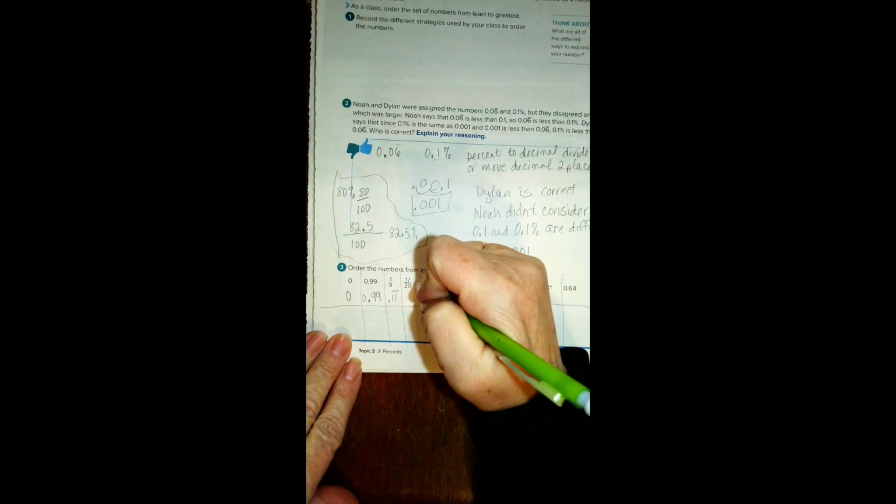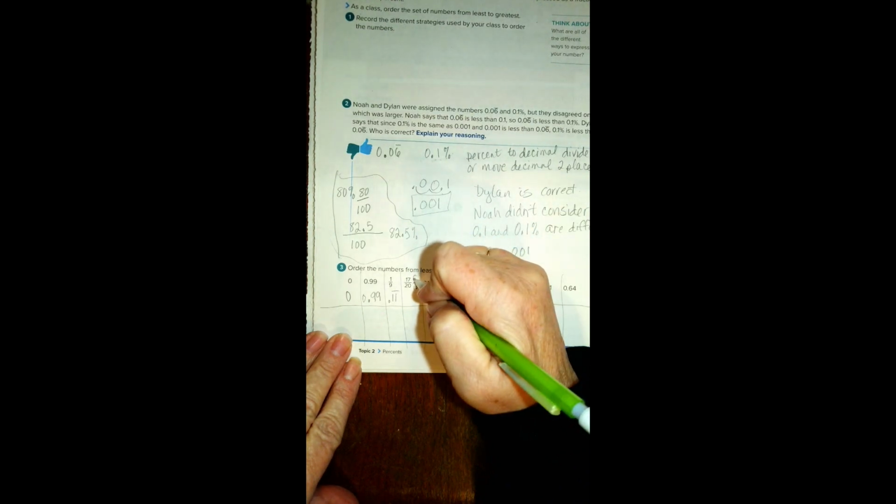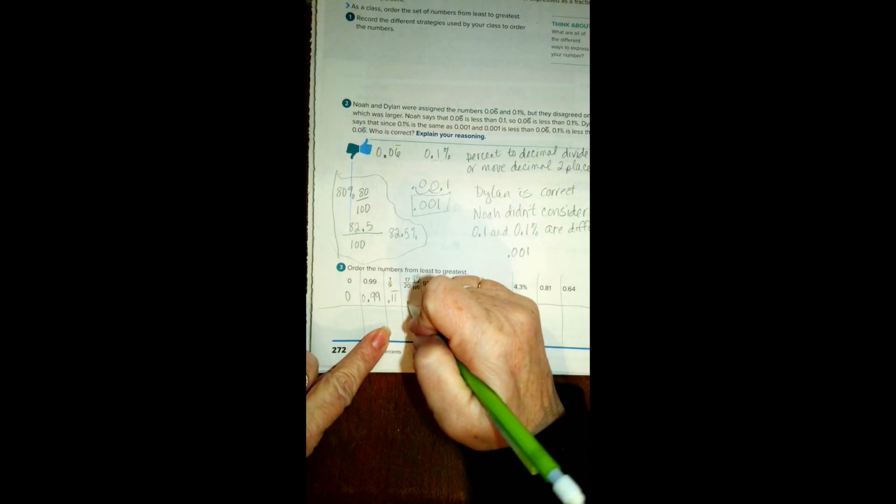17/20ths. So we can scale that up to 100. That would be times 5. 17 times 5 is going to be 85. We can confirm that 17 divided by 20 is 0.85. This is 85 hundredths. And when we do the division on the calculator, we get 85 hundredths. 95%. So to write a percent as a decimal, the decimal point moves 2 places to the left. I have 0.95. 25% is going to be 0.25.